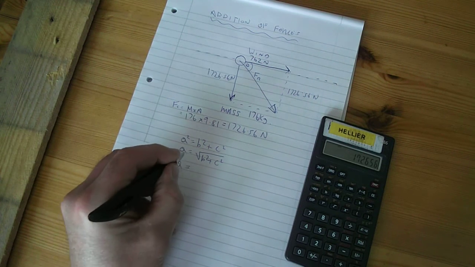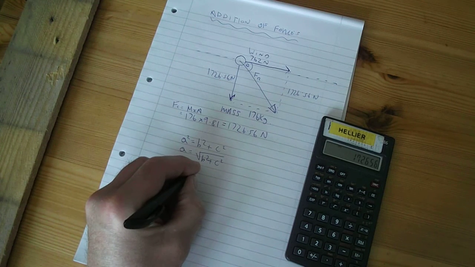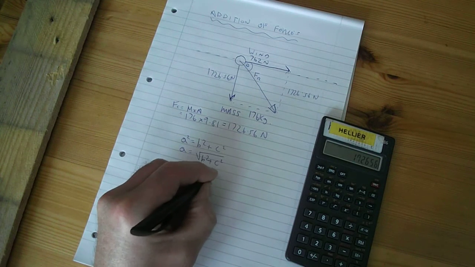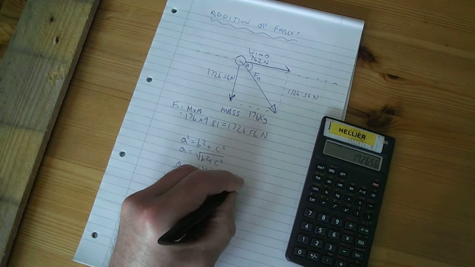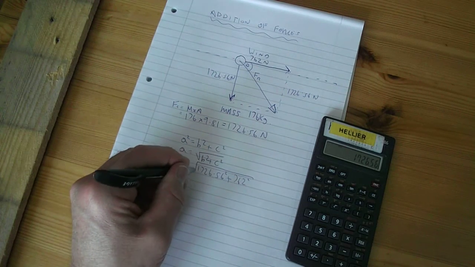A equals the square root of 1726.56 squared plus 762 squared.